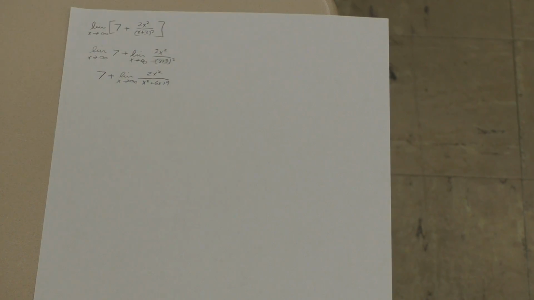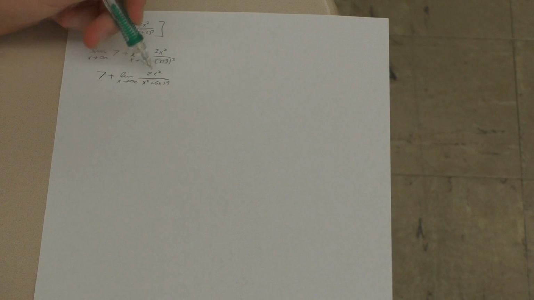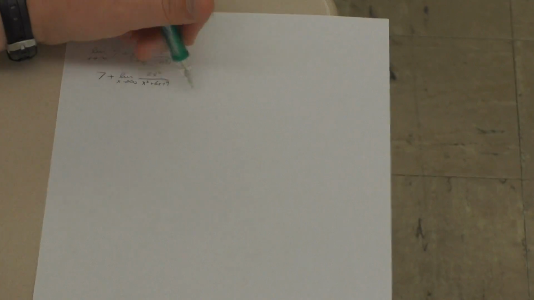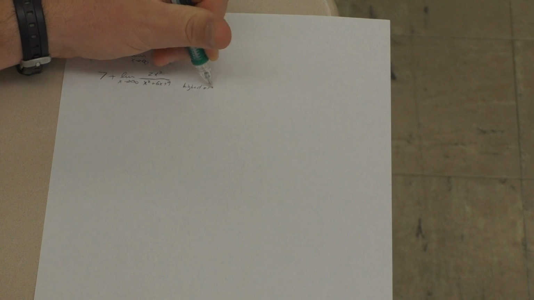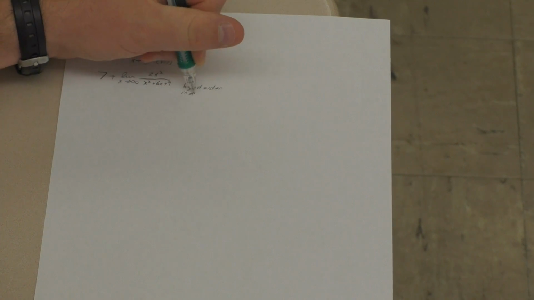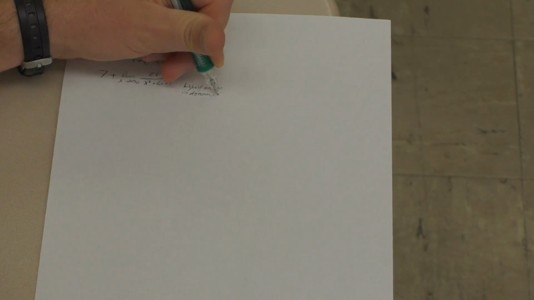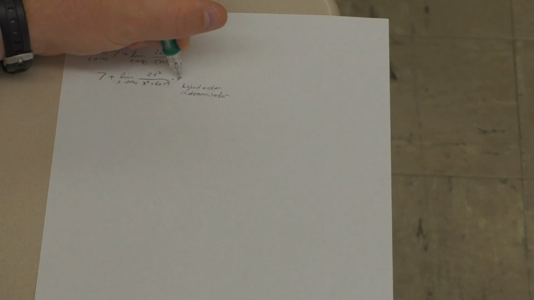Alright. And I want to look for the highest order in the denominator. In this case it's x squared. Okay? And so I'm going to multiply everything by 1 over x squared, 1 over x squared. So essentially I'm multiplying by 1. But we'll see why we want to do this in a second.